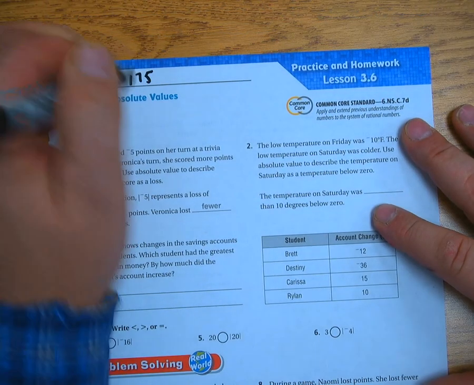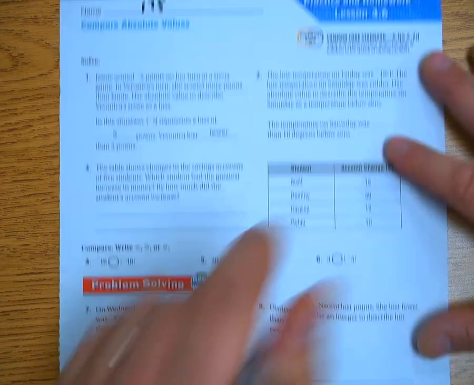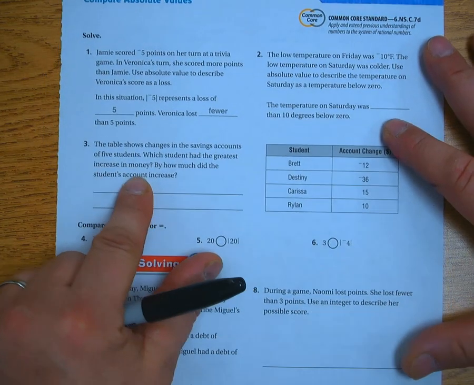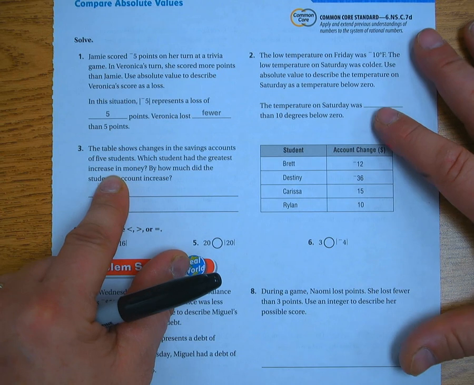Okay, here we have page 175, which is the practice and homework for 3.6. I'm going to try to go through this quickly. Remember, you can start and stop the tape as needed.